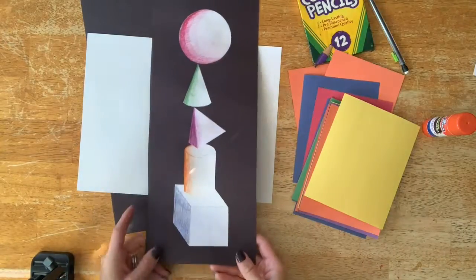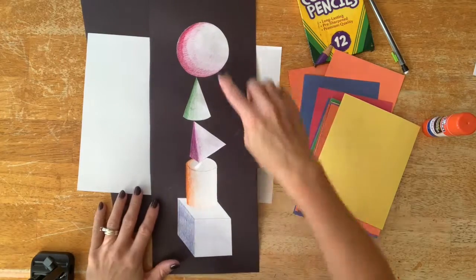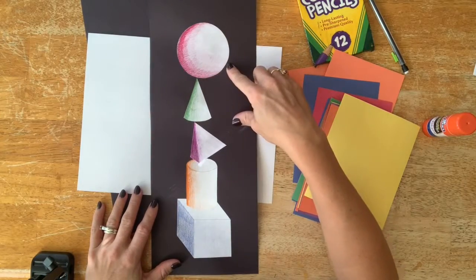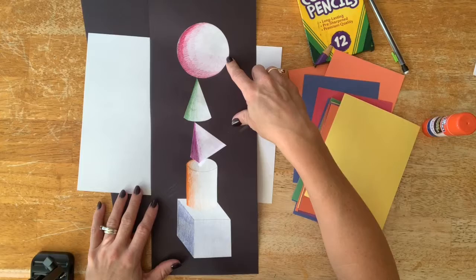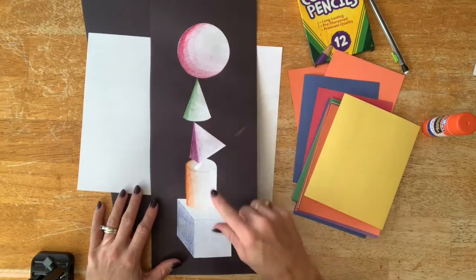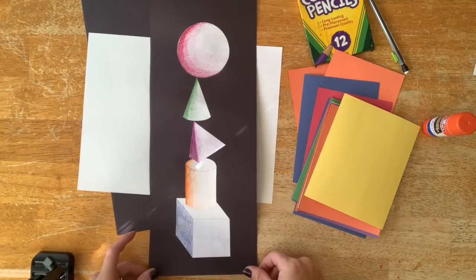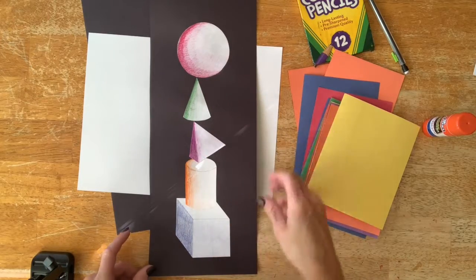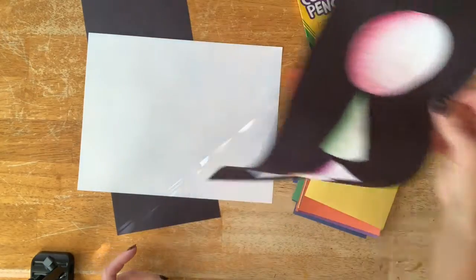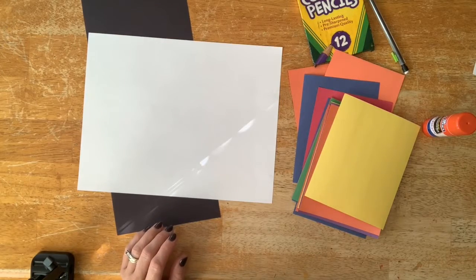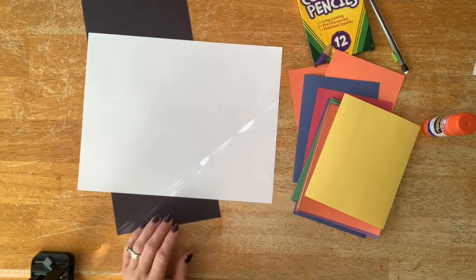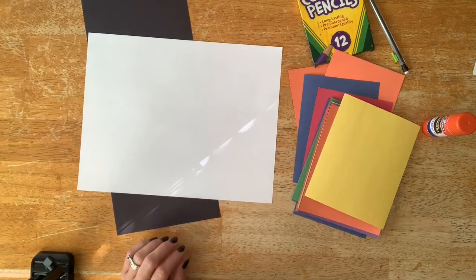So here's what the finished product is going to look like. They're going to draw some two-dimensional shapes, and they're going to shade them so that they look like 3D forms. And then they're just going to stack them up just like this. So I'm going to show you first how to do the project like the one in the sample that I just showed you, but there is a second way to do it.